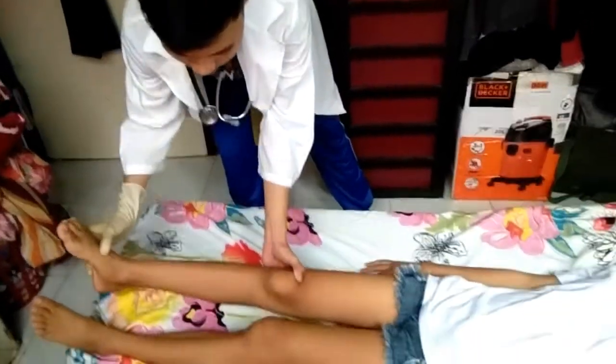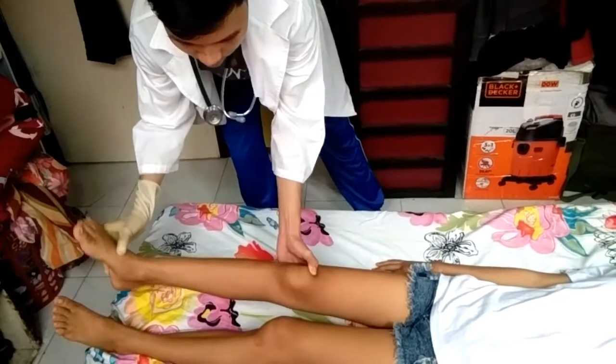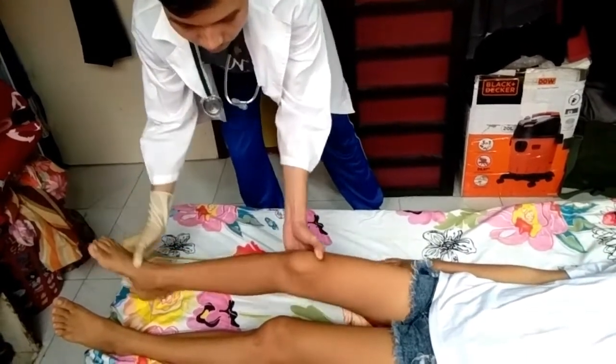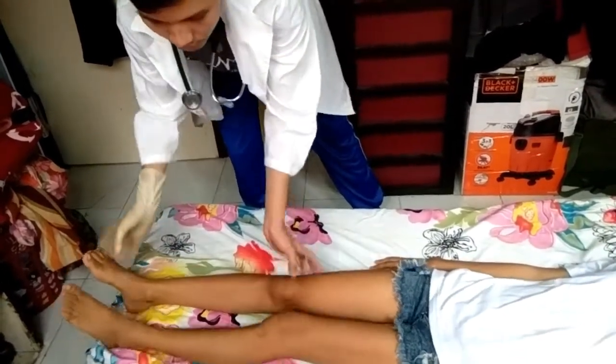Okay, so I'm gonna continue to assess the leg of the patient by evaluating the sensory functions. Next, I'm gonna lightly support the leg in one hand and dorsiflex the foot with the other hand. So is it okay with you, ma'am? Do you feel any pain? Okay, to the other side.